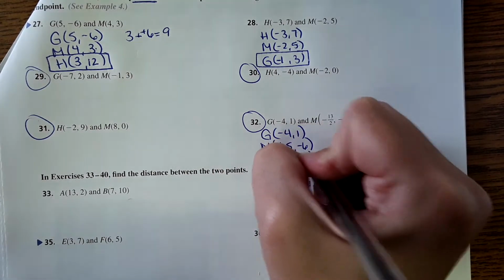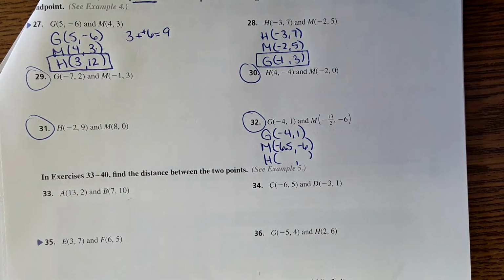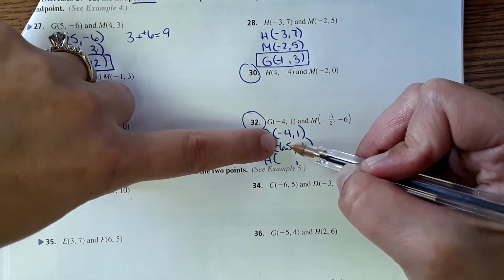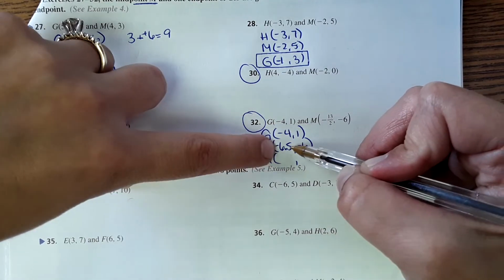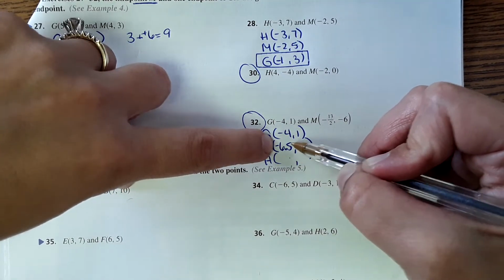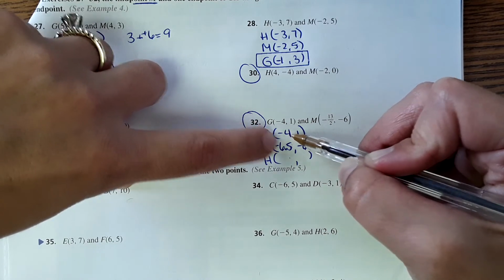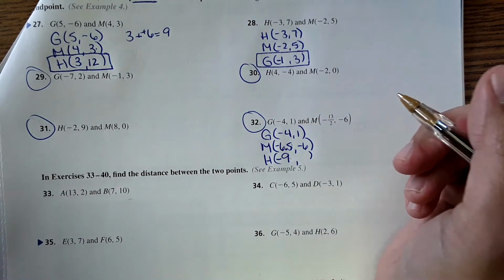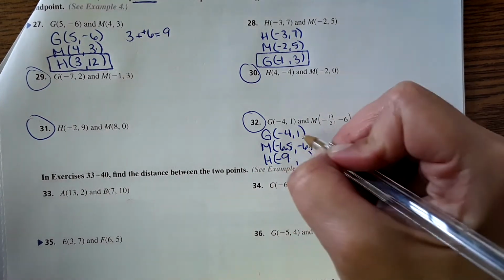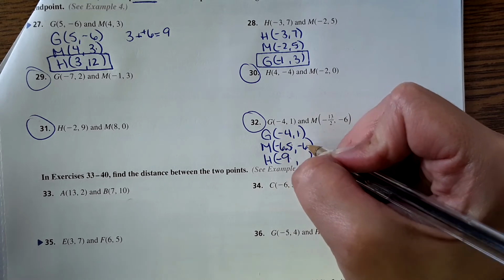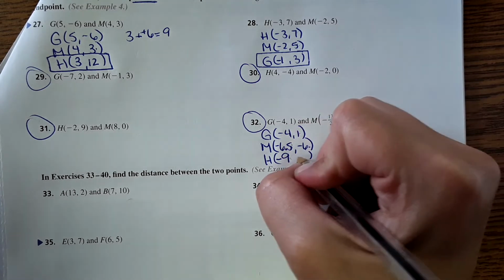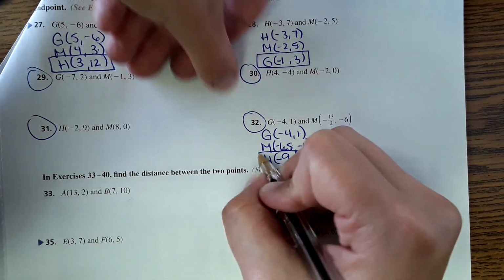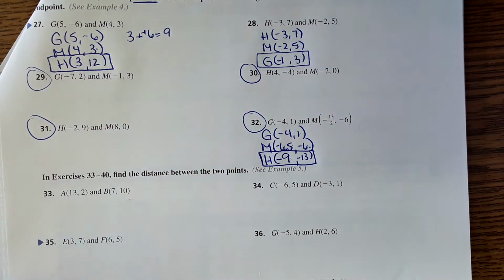And then I can find my missing endpoint. So between -4 and -6.5, that is 2.5. So they're going down 2.5 this way. So if I go up 2.5, or wait, no, they're going up 2.5 that way. So if I go down 2.5, it would be -9. And then here, from -6 to 1, there's 7 units there, 7 up. So if I go 7 down, -13. And there's my answer. Okay.